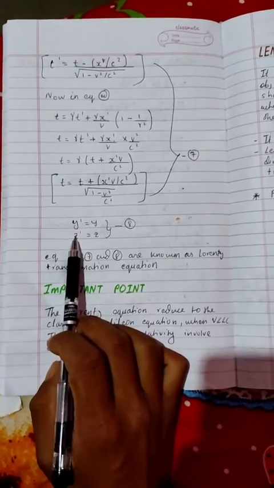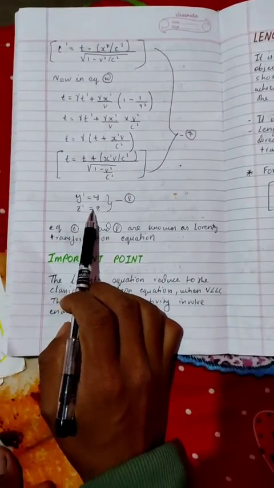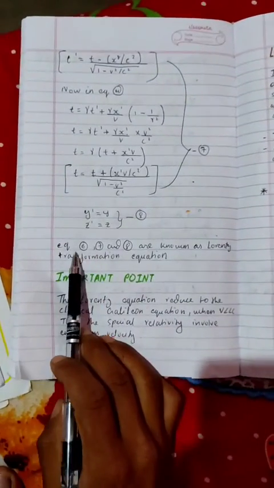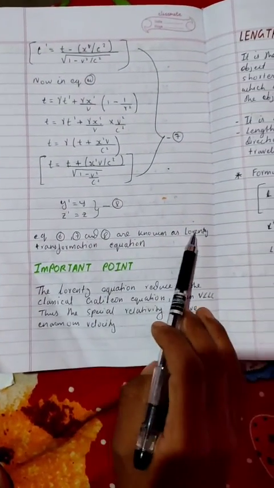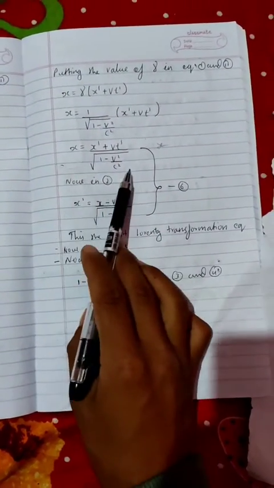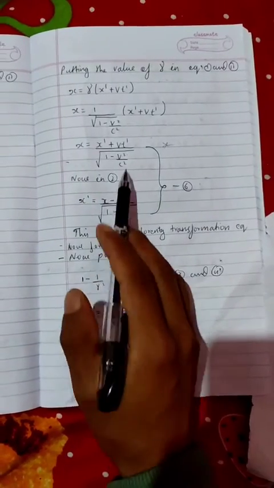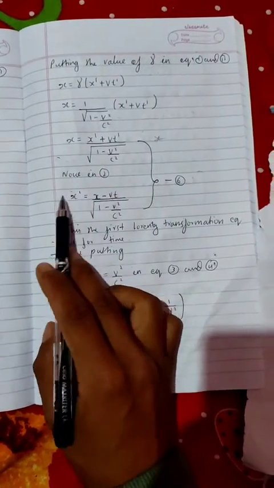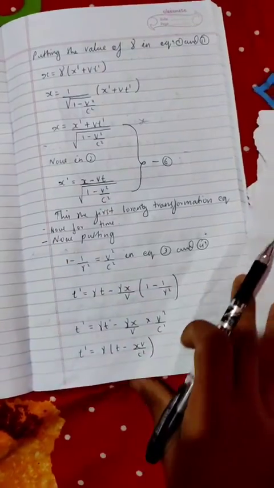And y prime equals y and z prime equals z in equation 8. Now equations 6, 7 and 8 are known as the Lorentz transformation equations. So these are the Lorentz equations. You can write only up to this much; no need to write or find x prime.